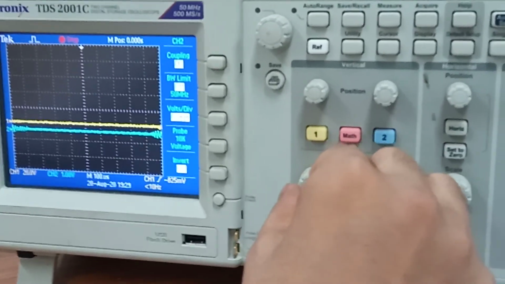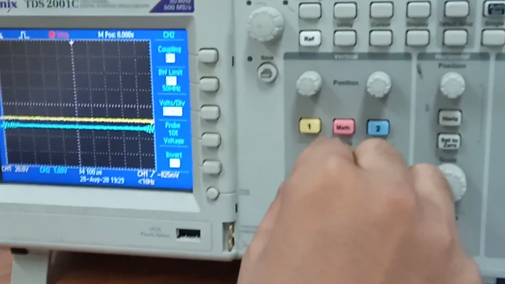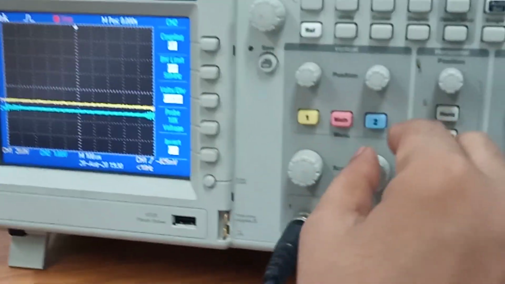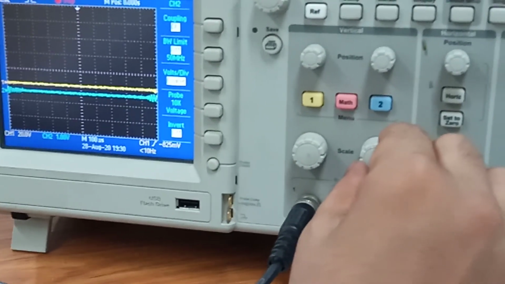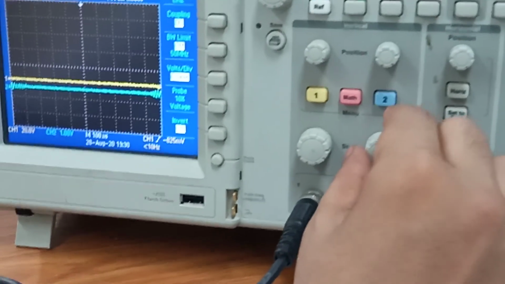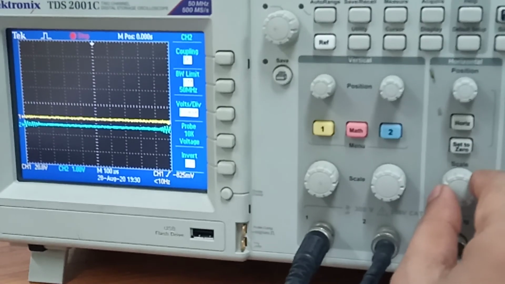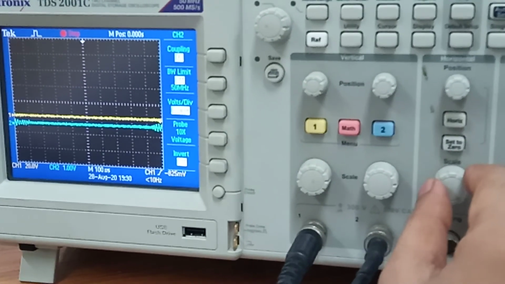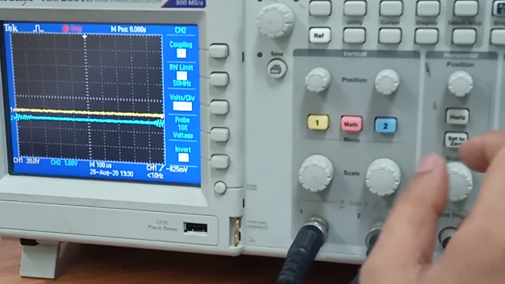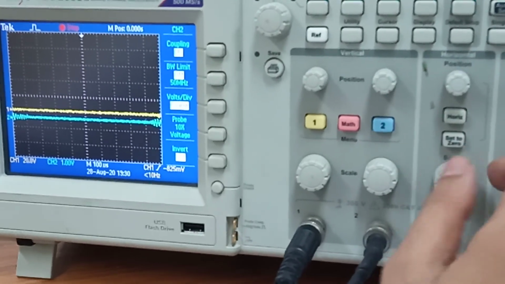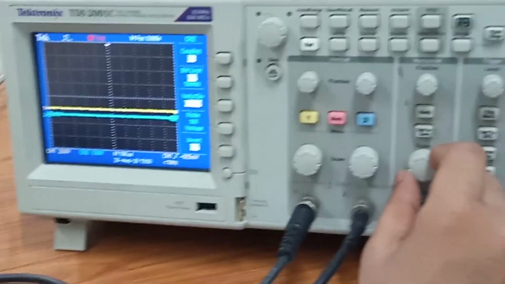So for amplitude adjustment of channel 1, I need to use this knob, and for amplitude adjustment of channel 2, the blue color, we need to use this knob. And this is a time scale knob. So for adjustment of time period or time scale, time per division, we need to use this.